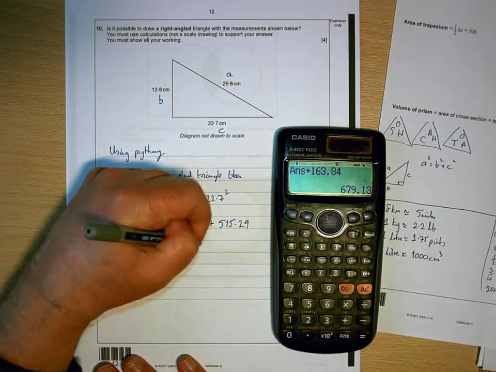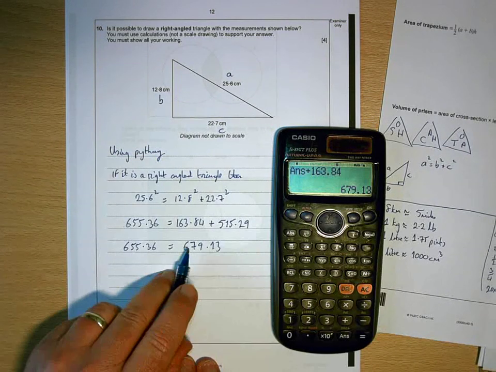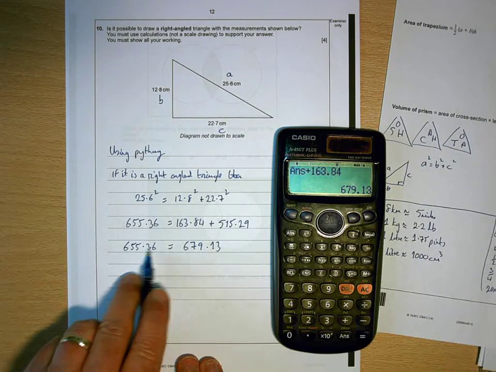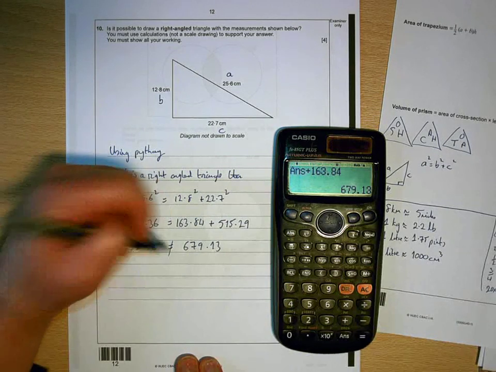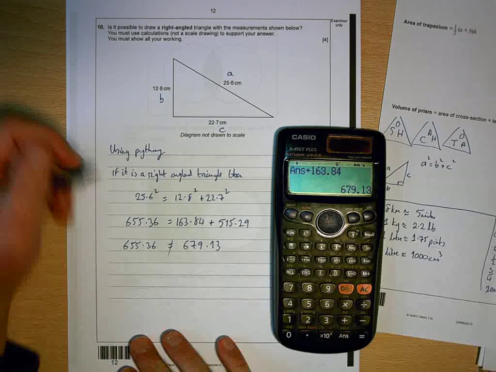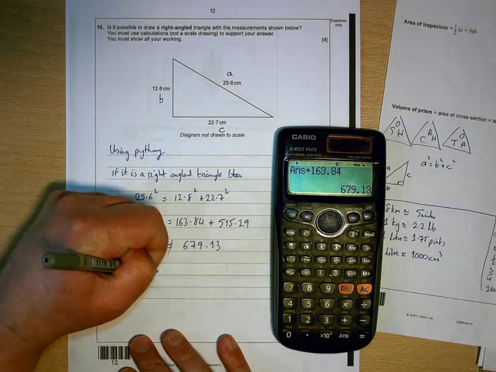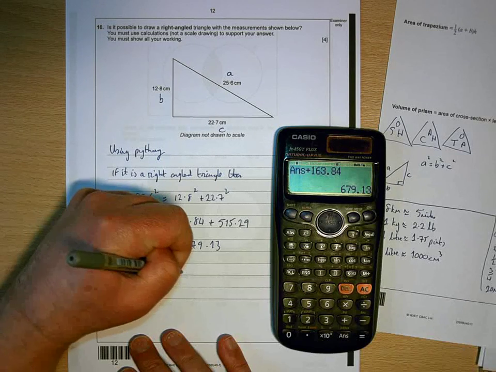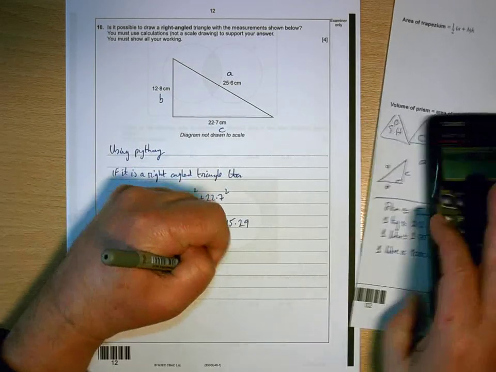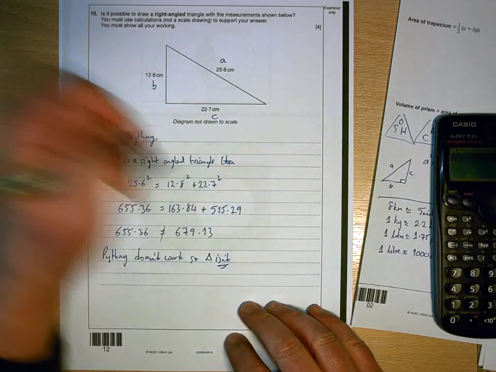Okay, let's add those up. And we get 679.13. So if it was a right angle triangle, they would be the same. They're not equal, so it's not a right angle triangle. Pythag doesn't work, so the triangle isn't right angled.